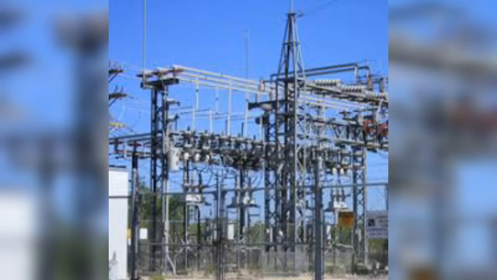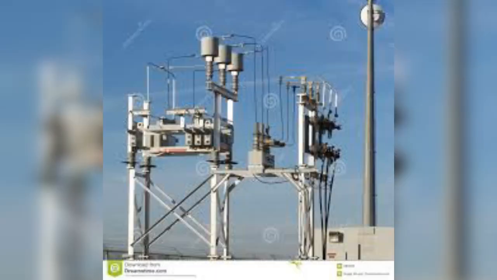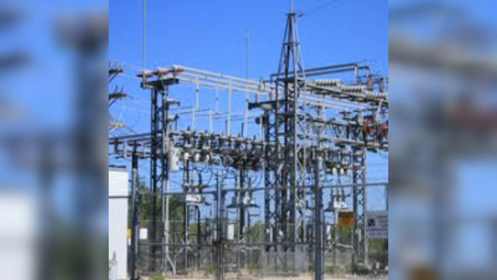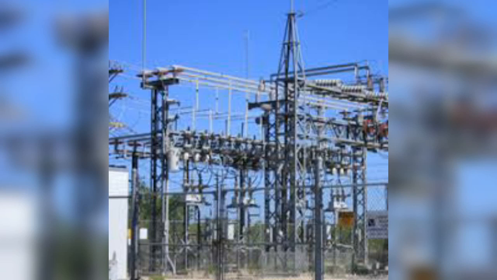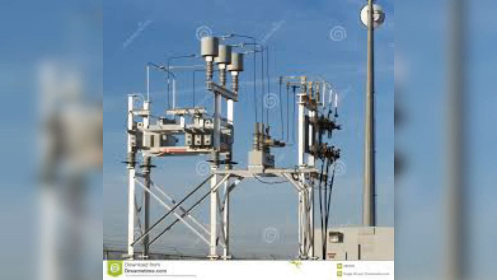You first understand the root cause of the problem, then the recommended solution and test performance, and finally evaluate the results. This overall discussion is about the paper on our high voltage EHV power stations.